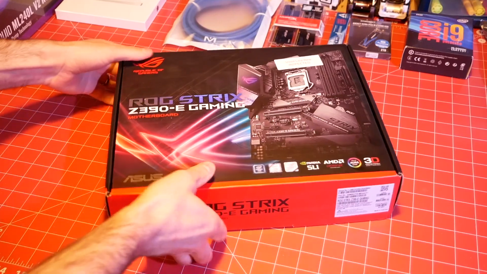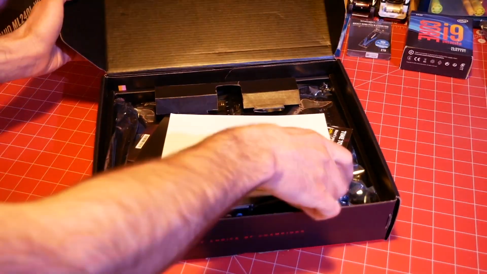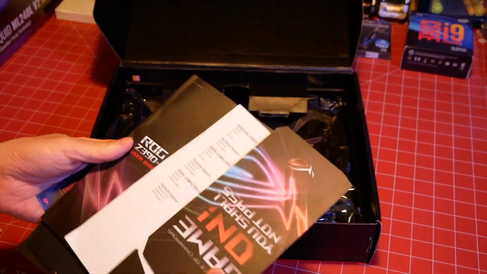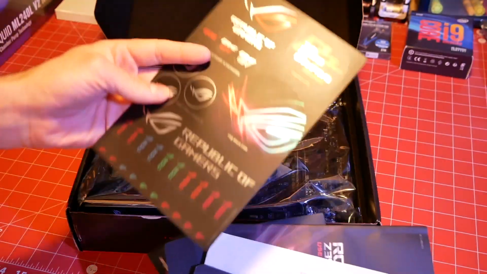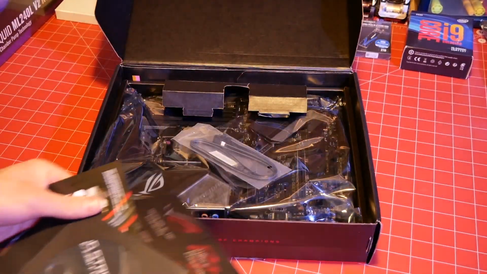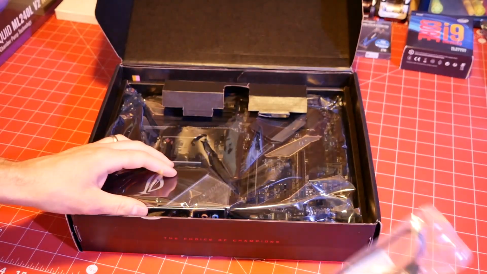Okay, well, let's start by taking the motherboard out of the box. And this is a refurbished motherboard, but it should work just as well. Don't need any of these things. Oh, got some cool stickers here. So I'll just put all this extra stuff off to the side. And I got some cables.